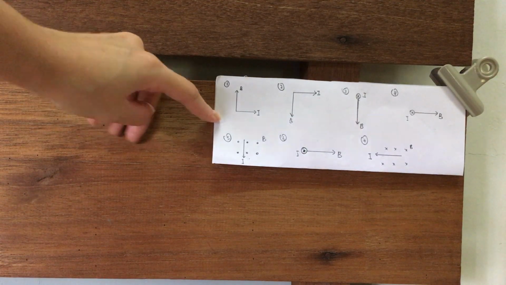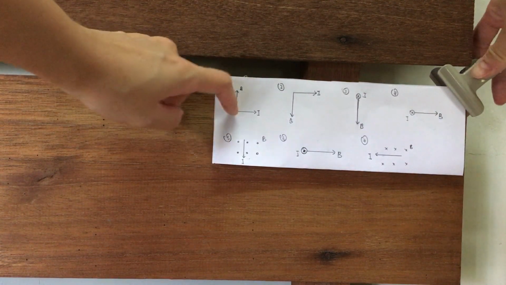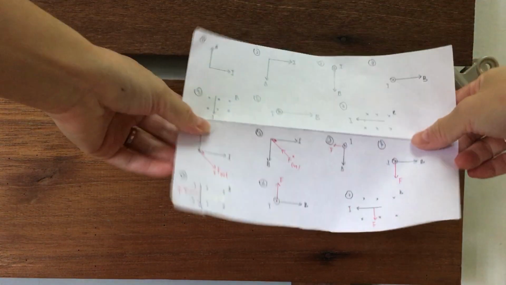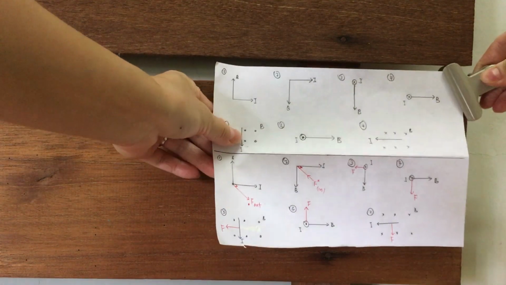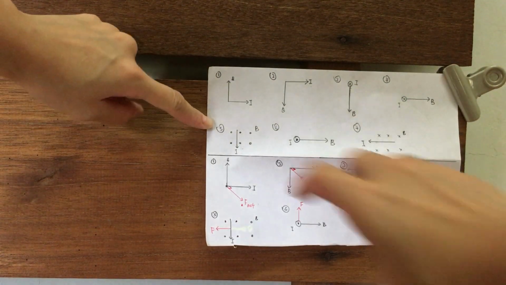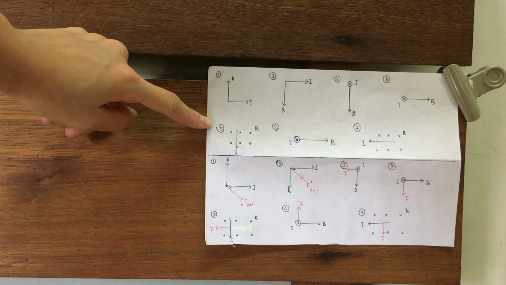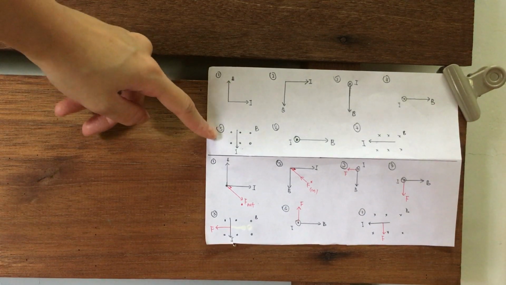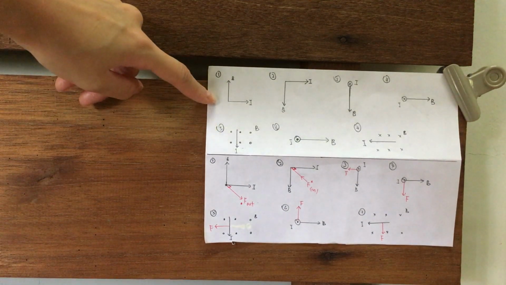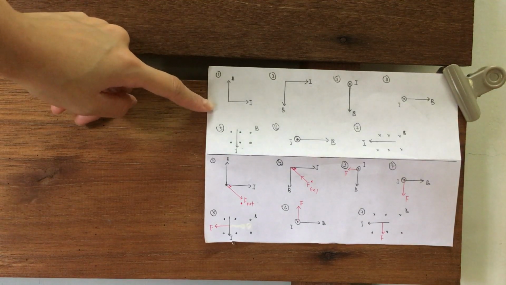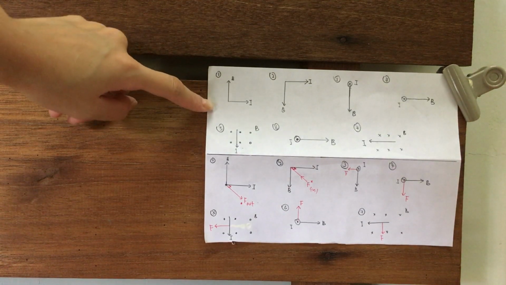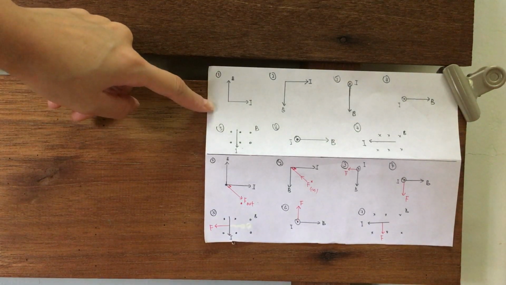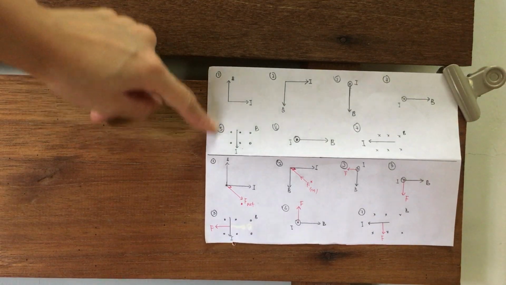Now I will show you the answers for these 7 questions. Check your answers. These show you the forces acting on the current carrying conductor. Have you got them all right? If you did, it means you have understood how to use the right hand grip rule to determine the force acting on a current carrying conductor.